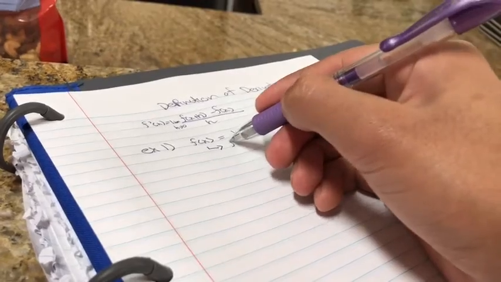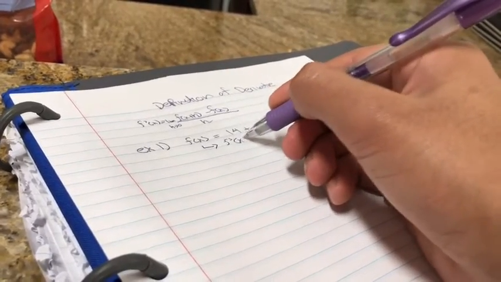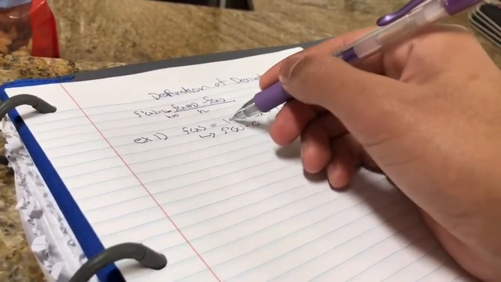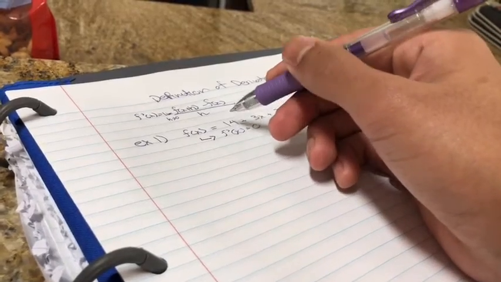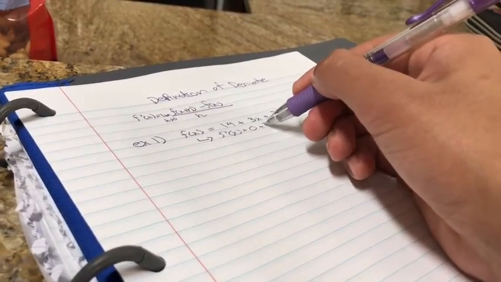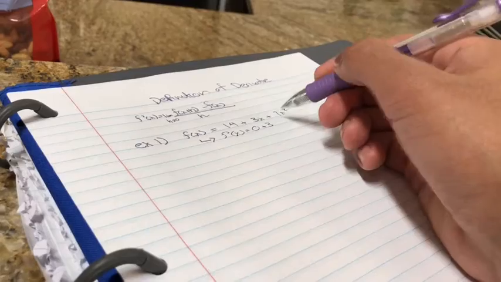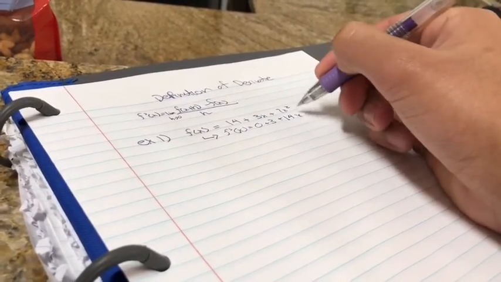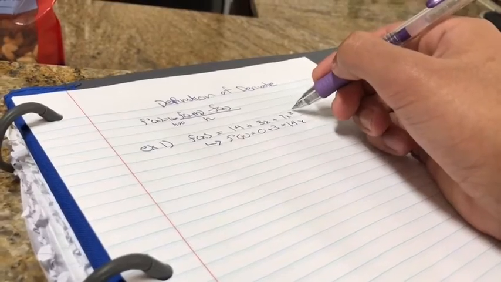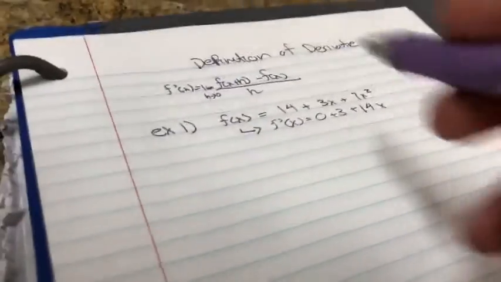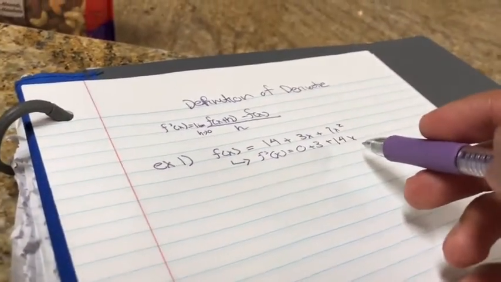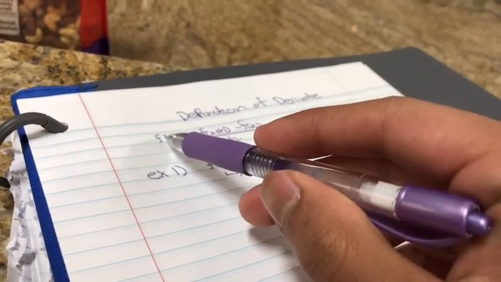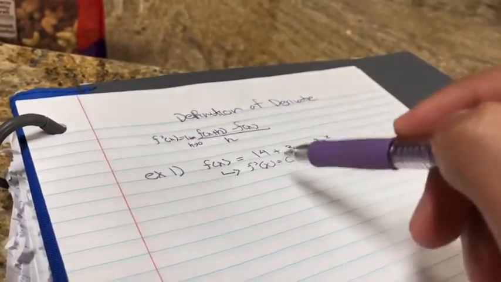So using the shortcut, we know that the derivative of this function is 0, because the derivative of 14 is 0, plus 3, because that's the derivative of 3x, and then plus 14x, because that's the derivative of 7x squared. So now that we have this derivative, let's go on and use the definition to prove that this is the derivative.